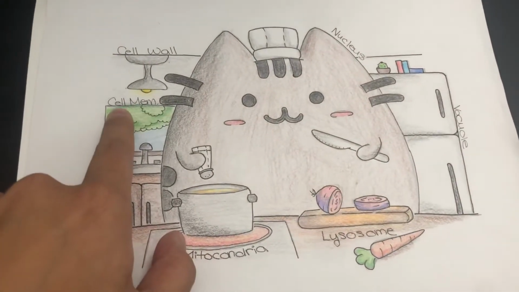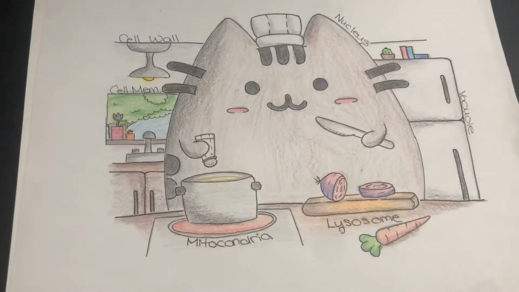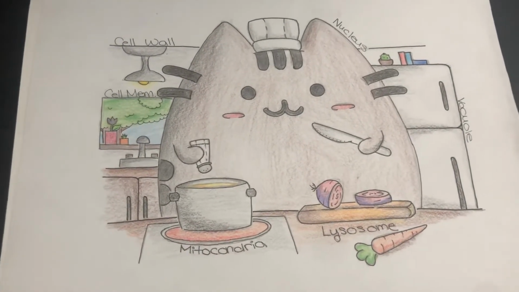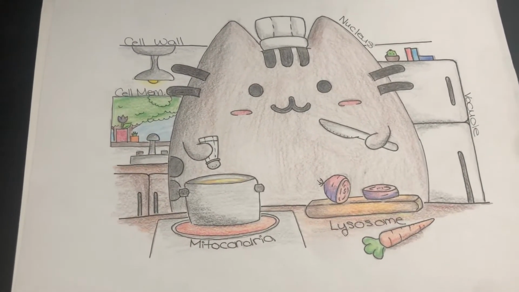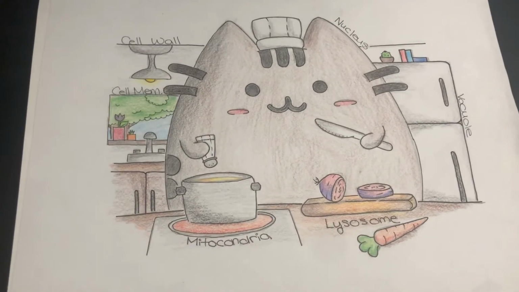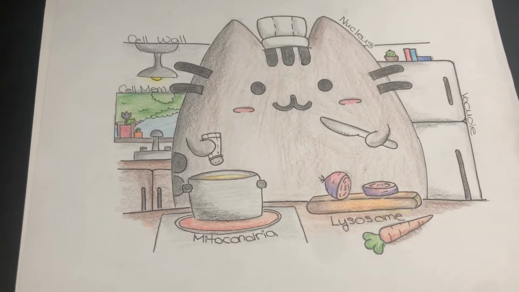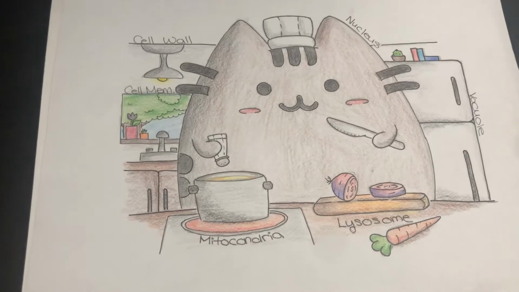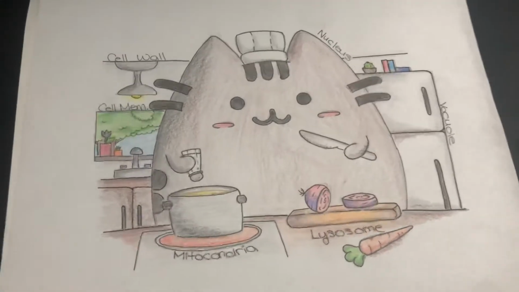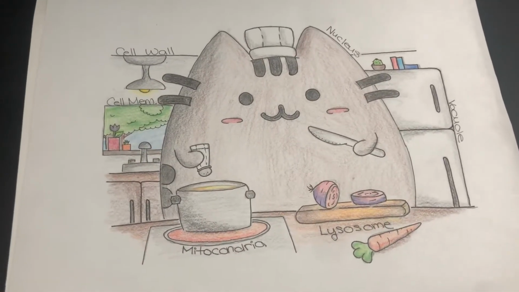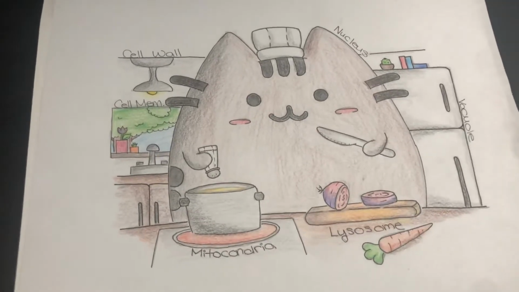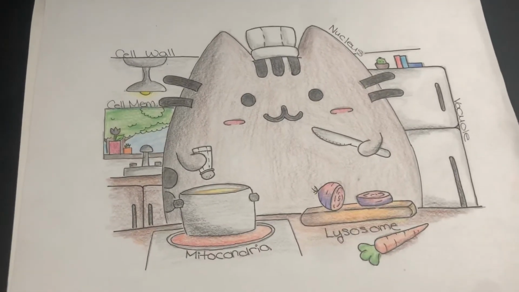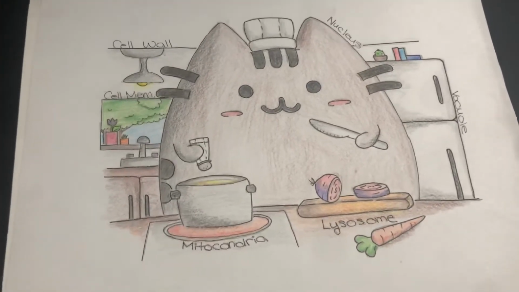Next, I have the cell membrane, and that membrane is my window. So a window lets certain things in and out, and you can kind of choose to close it or open it. And the membrane also kind of does the same. It lets certain things in and out of the cell. But it doesn't always let everything in, and not everything can fit in just because it wants to. Just like a window. You can't fit an elephant through a window, right?